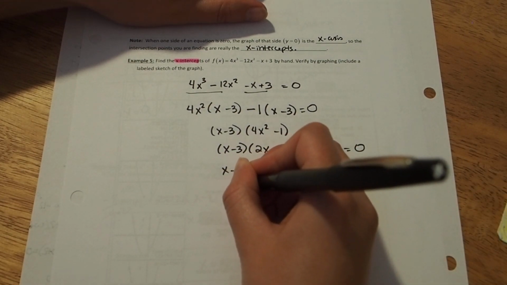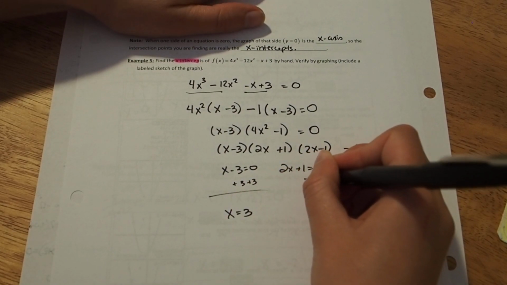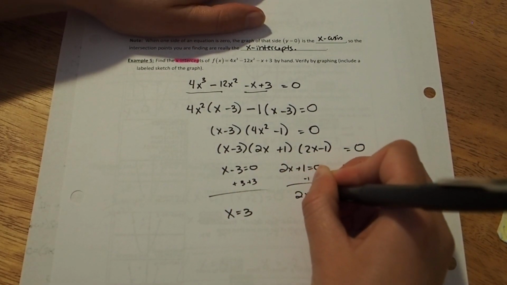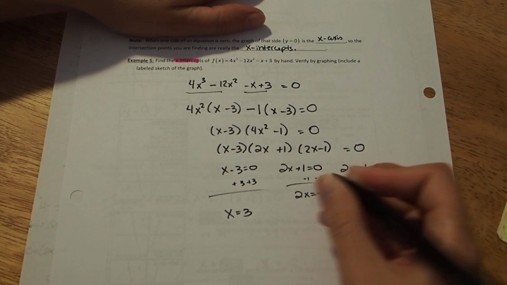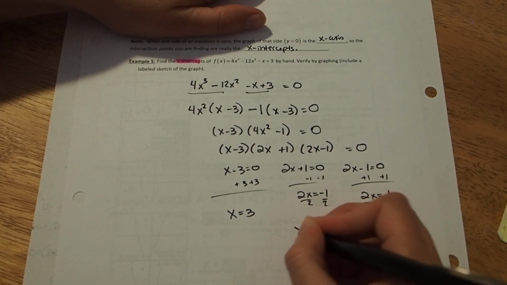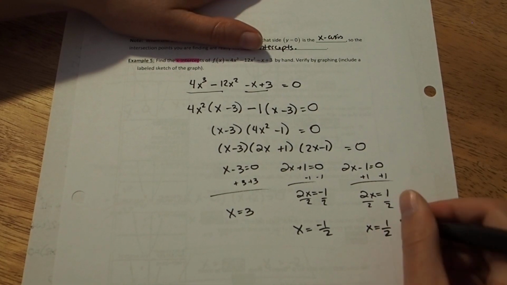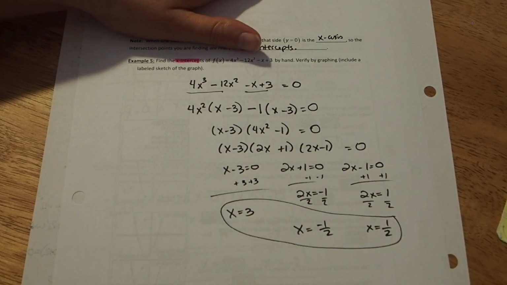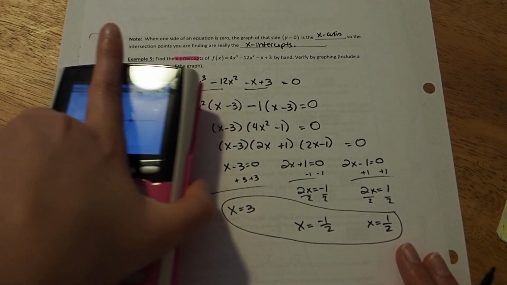The first one, if you add the 3 to both sides, gives you x equals 3. If you subtract 1, you'll have 2x equals negative 1. If you add 1, you'll have 2x equals positive 1. And dividing by 2 is going to give you x equals negative 1/2 and x equals positive 1/2. So my 3 answers here are x equals 3, x equals negative 1/2, and x equals positive 1/2. I should be able to verify this graphically.